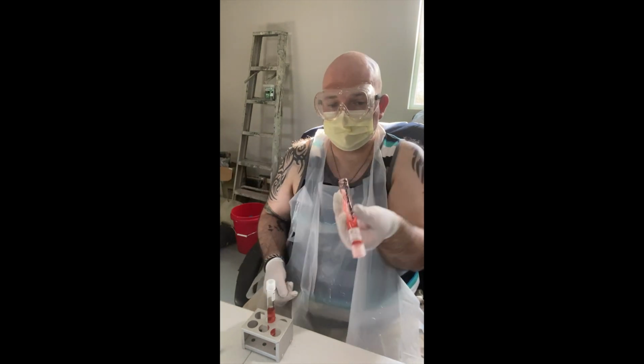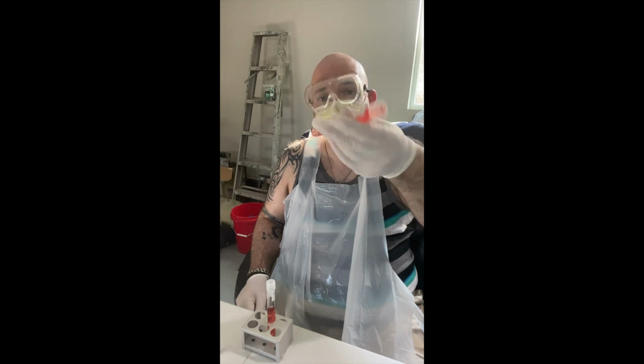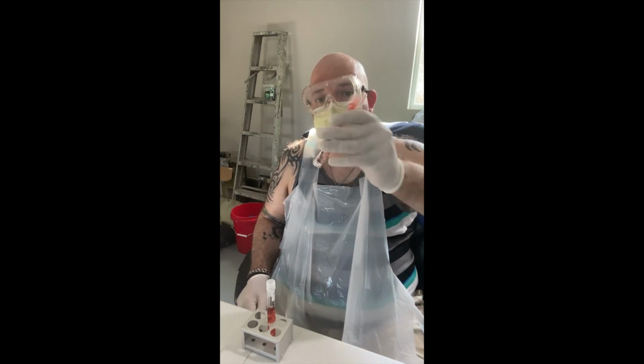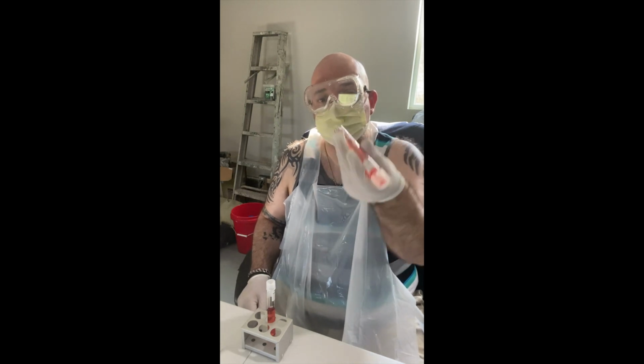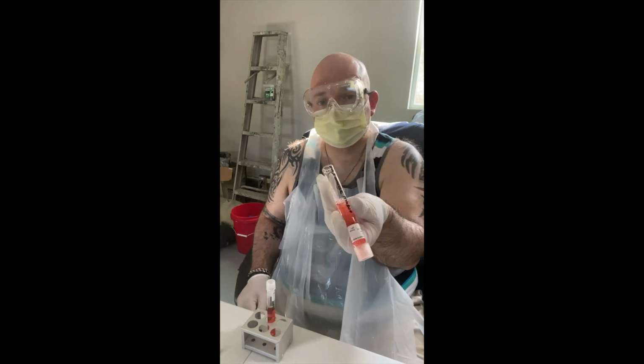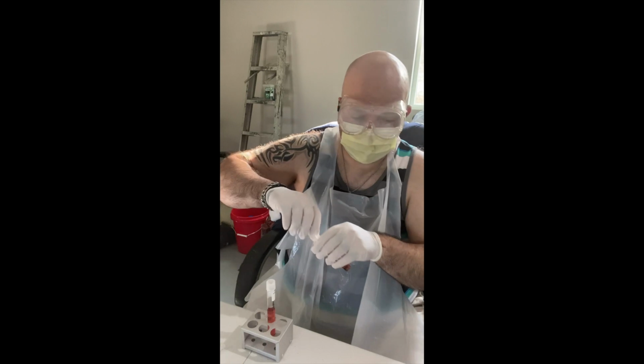And let's invert a couple of times to mix properly. Again, because the granules here are much larger than the glucose, I just want to make sure they really do dissolve well and not stick to the side of the tube. Okay, so that part's done.